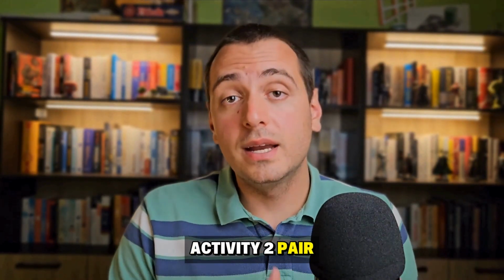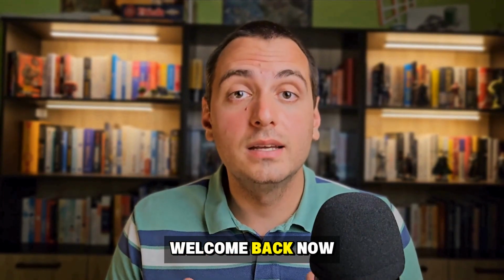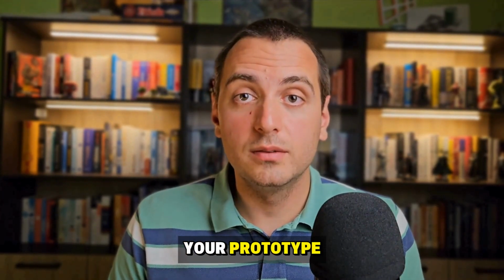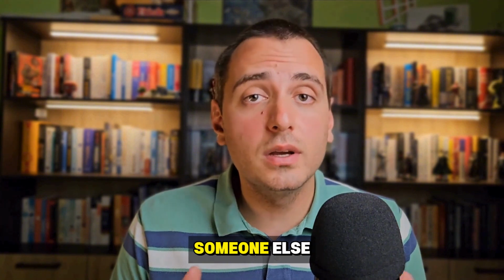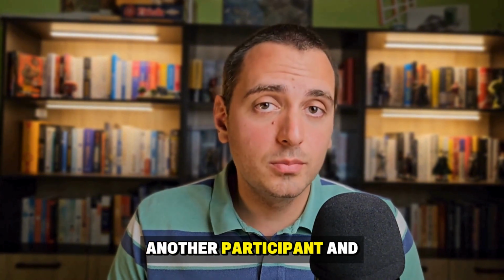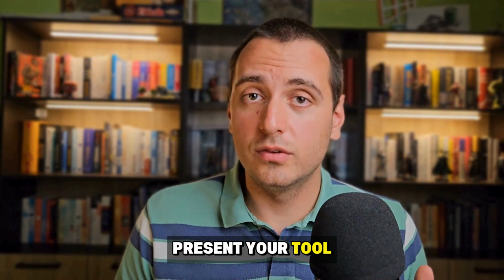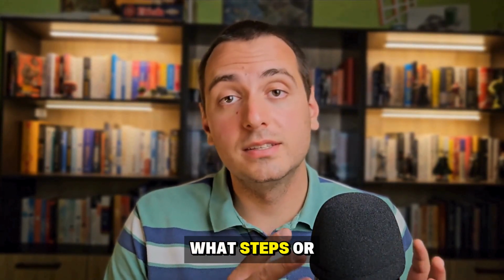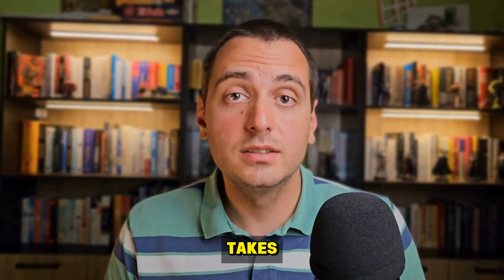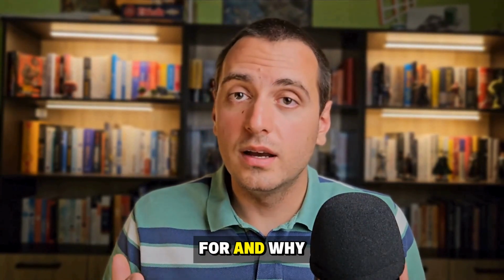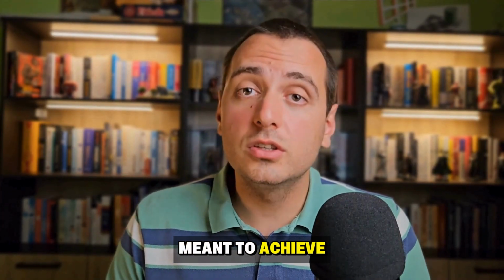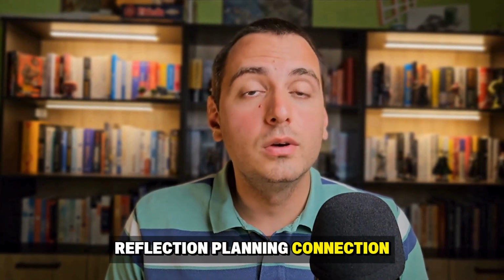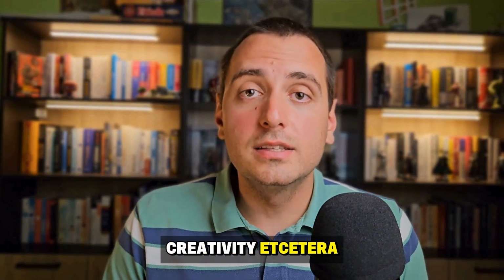Activity 2. Pair and share. Welcome back. Now that you have your prototype, it's time to share it with someone else. Pair up with another participant and present your tool. Explain 3 things: how it will be used, what steps or actions the user takes; who it's designed for and why it fits their needs; what goal it's meant to achieve: reflection, planning, connection, creativity, etc.